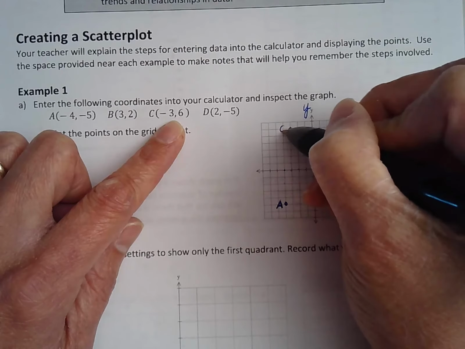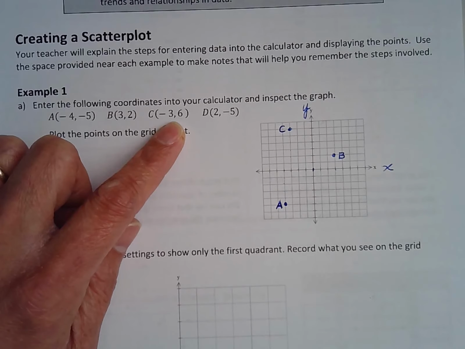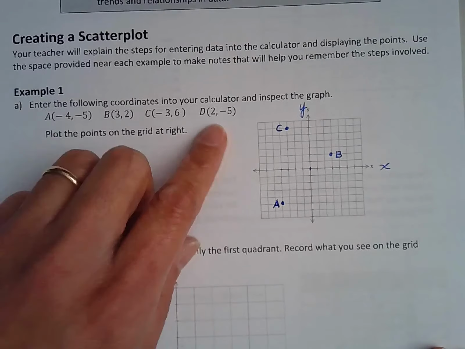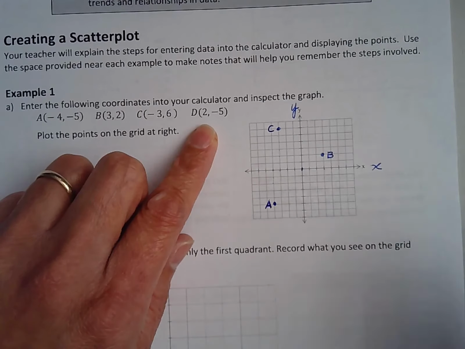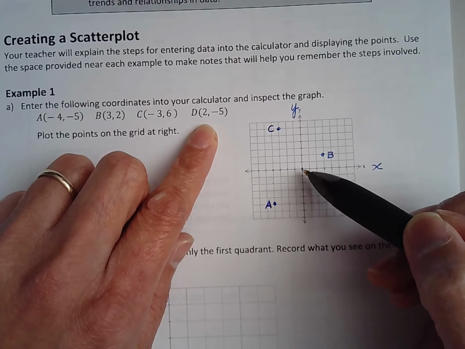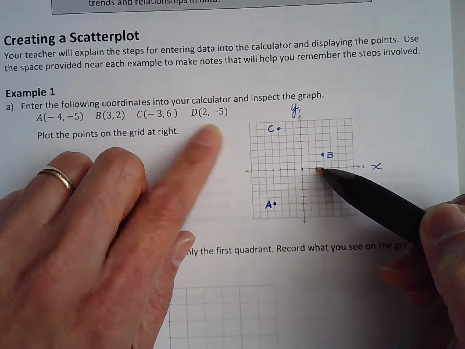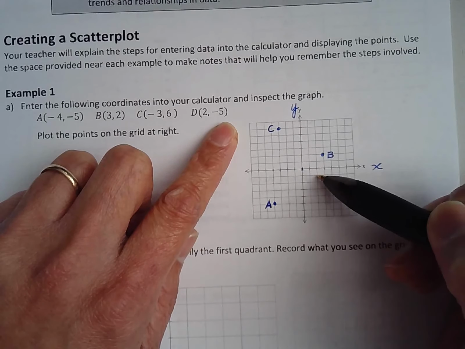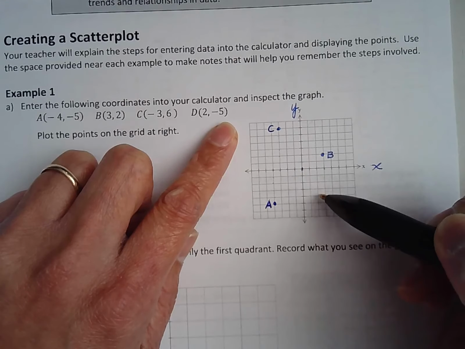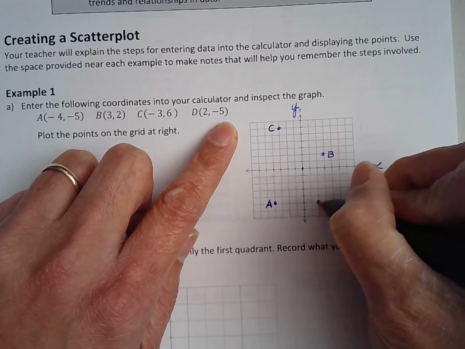Now we're going to put a C right beside it. Okay, so far so good. And then finally letter D would be 2, -5. So starting at 0, 0, you move 2 to the right and then 5 down. That's where you are.